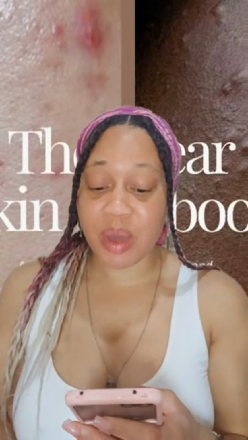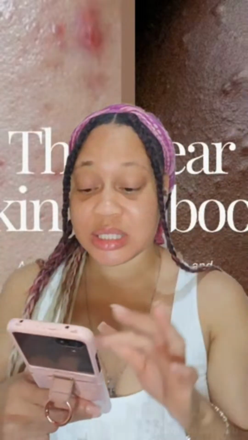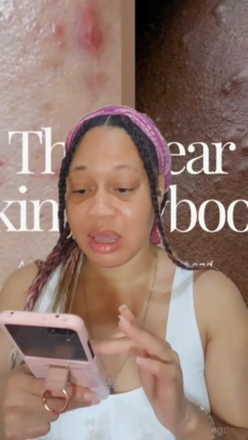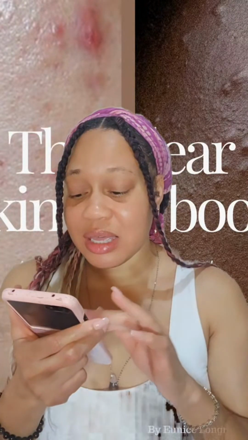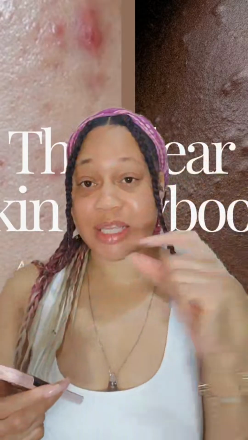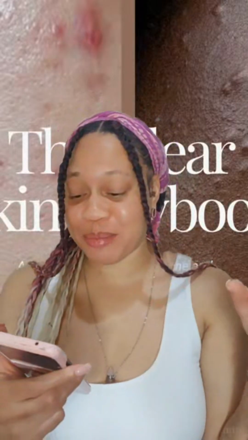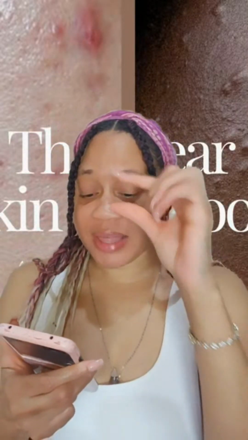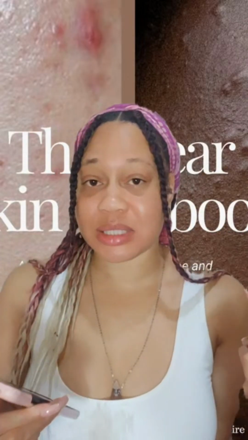The skin barrier is like the thin little piece that sits on top. Let me see if I can get a photo for you guys so you can see. Like the epidermis, because you have three layers of the skin. You have the epidermis, which is the top layer, you have the dermis, and then you have the hypodermis, taking me back to school. So you have that thin piece of skin that sits right on top of the epidermis, and that is the skin barrier.